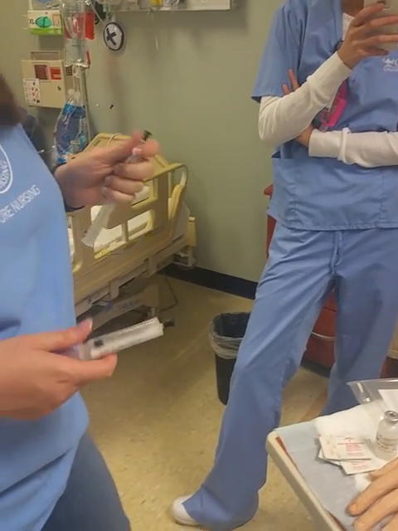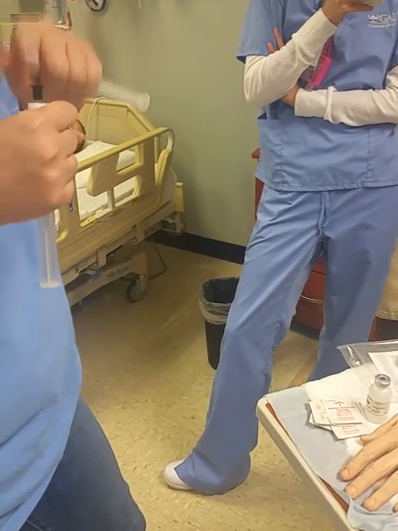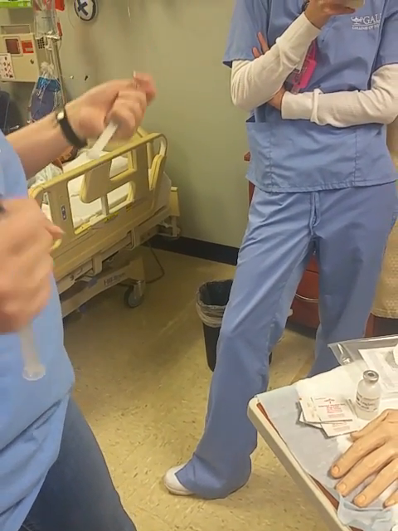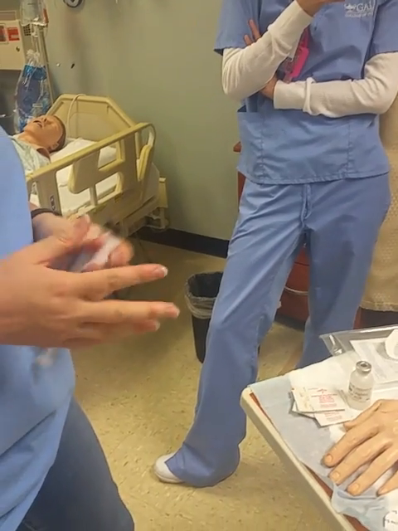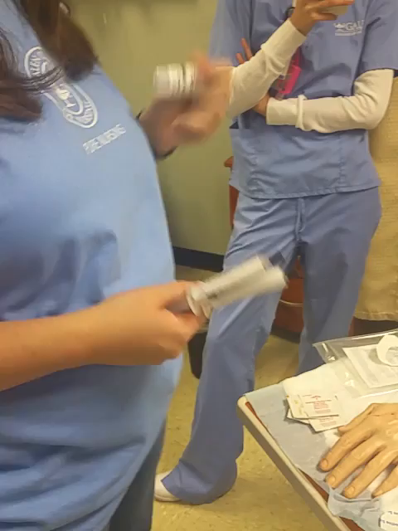I recommend drawing it up in the patient's room just to save you that whole, what do I do with the end of this syringe that's exposed? What do I do about labeling? I'm just going to go in the patient's room and do it. I need this to scan in the computer anyway.